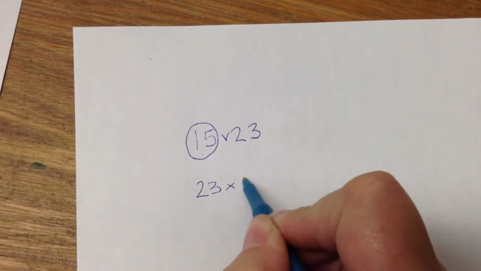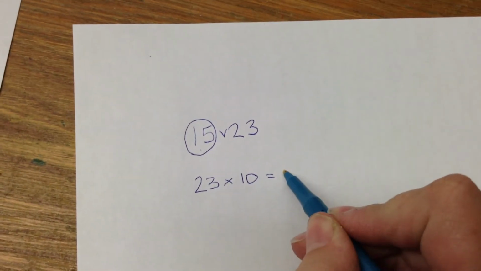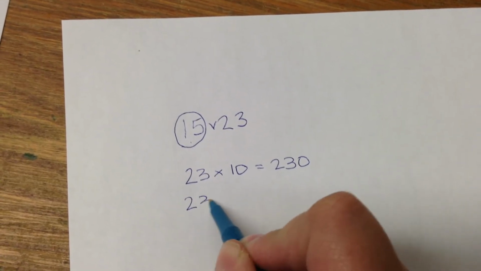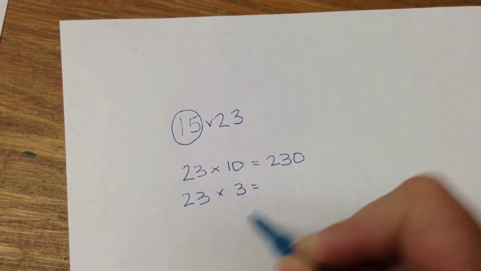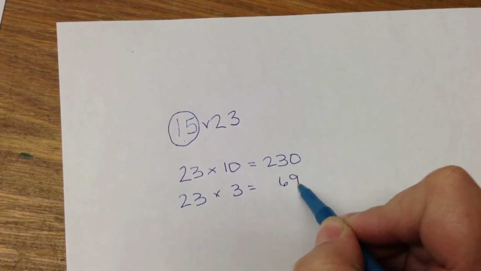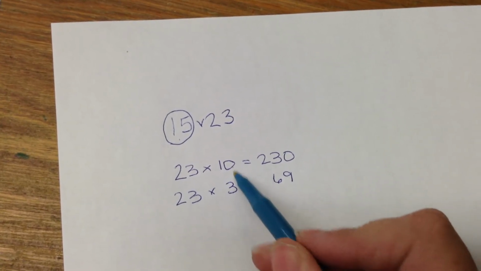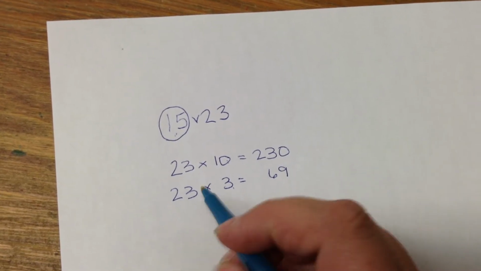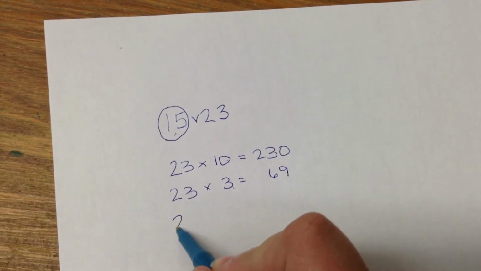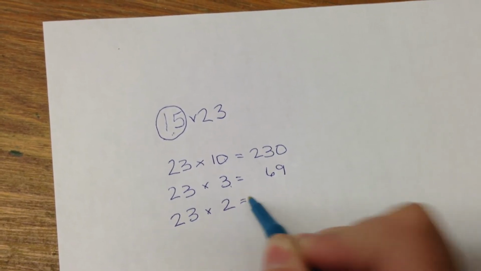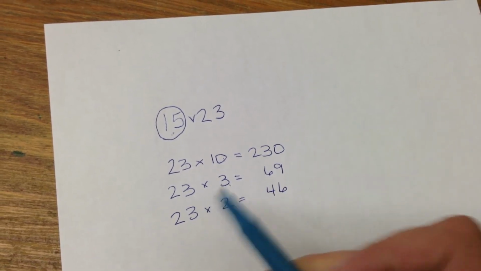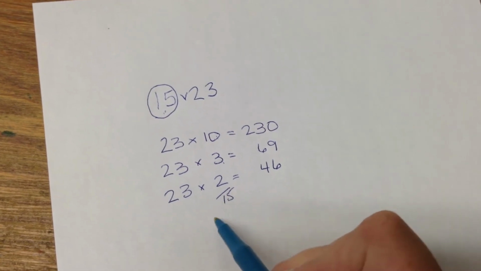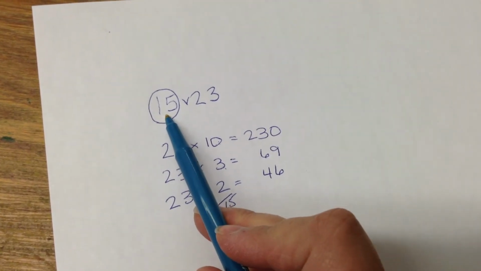do 23 times 10. And I know that 23 times 10 is 230. I also know that 23 times 3 is 69. So far I've accounted for 10 plus 3 more is 13. I need to get up to 15 in order for this to actually work out. So I know that 23 times 2 is 46. So now I've got 10 plus 3 more and 2 more is 15. And I have accounted for all of the 15 that I started with.